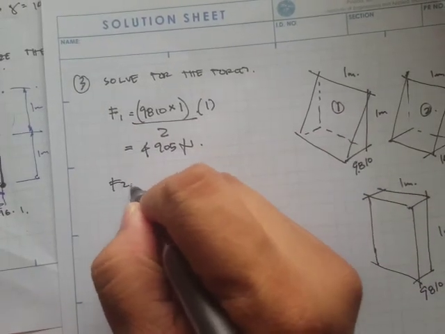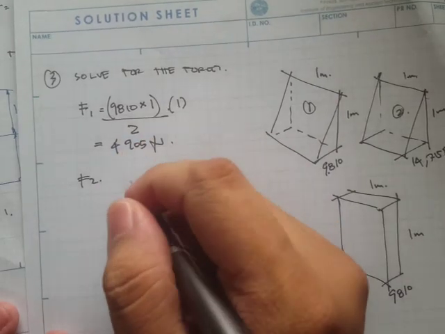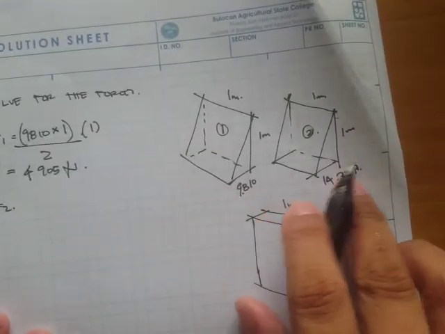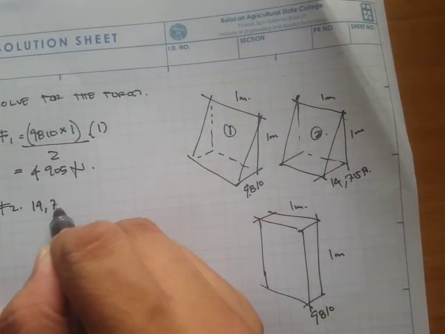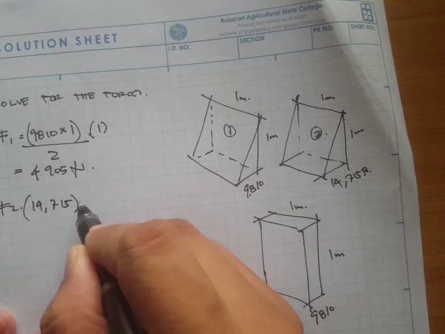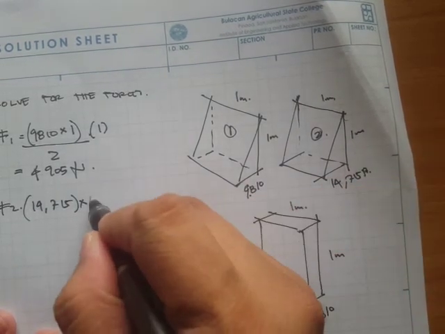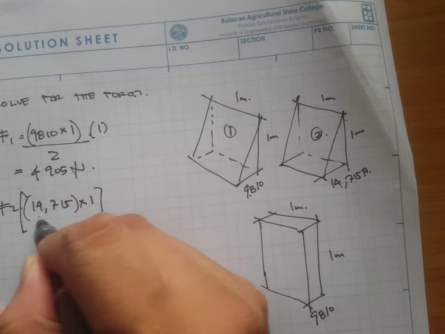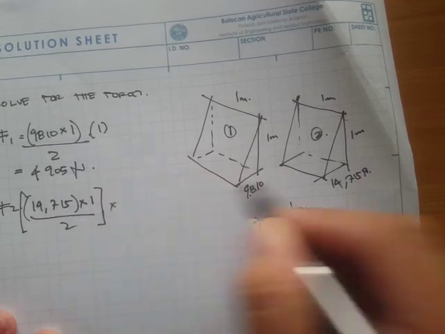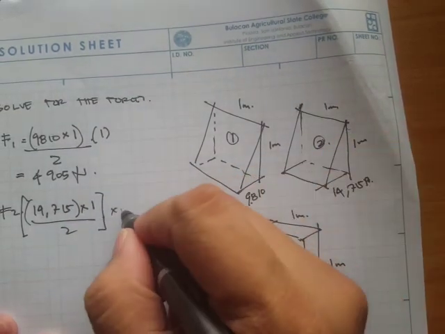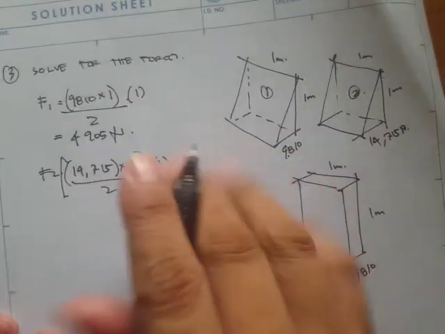And then for the force on prism number 2, we have 14,715 times the height, which is 1 meter, all over 2 times the orthogonal length, which is 1 meter.